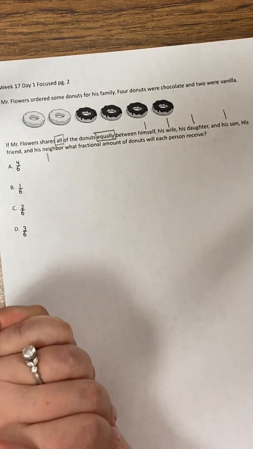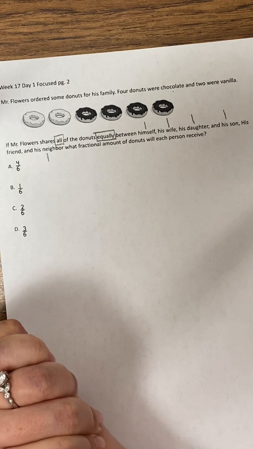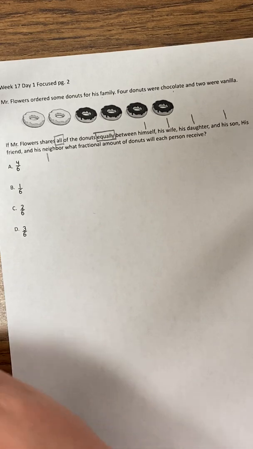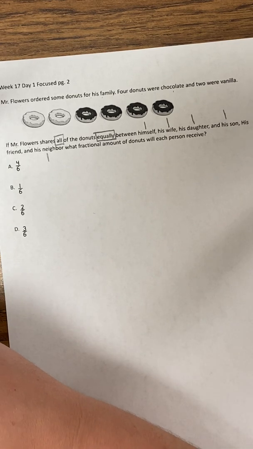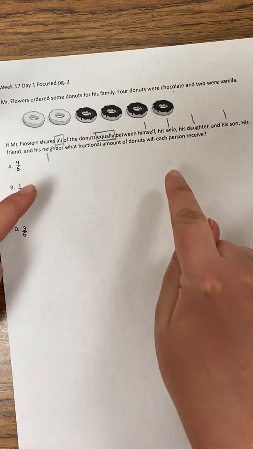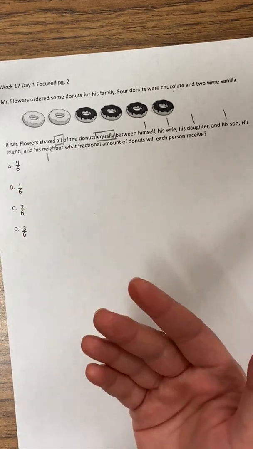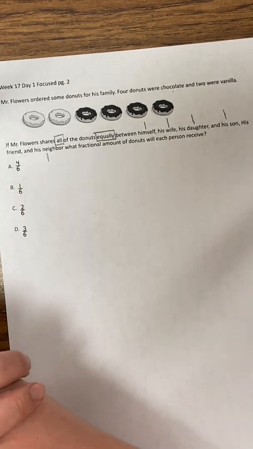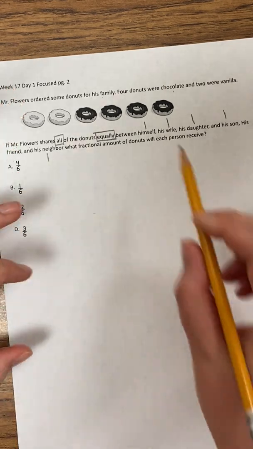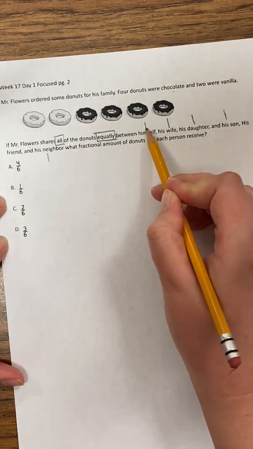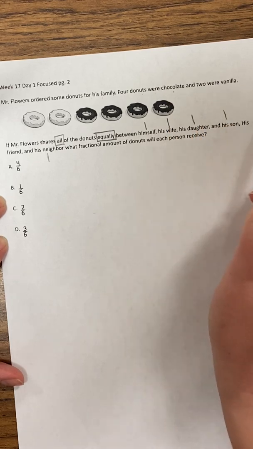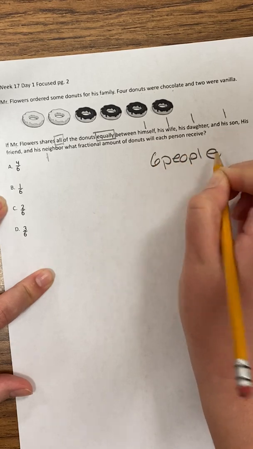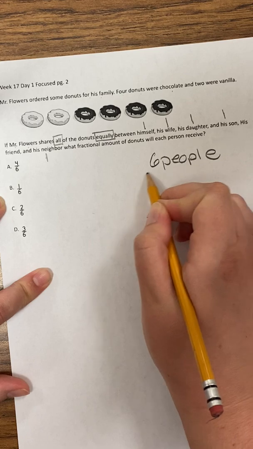Boys and girls, I'm going to pause right here. Sometimes you are going to get word problems where you have to figure out how many people are in the scenario. Sometimes the problems are not going to tell you. You have to figure it out yourself. And that is what we had to do right here. They just gave us a list of different people. So we had to make sure we're counting how many people there are to see if there's enough donuts for everyone. So now we're going to go back and count how many people there are. We have 1, 2, 3, 4, 5, 6. So we have 6 people that want a donut. Okay, so that's 6 people total.